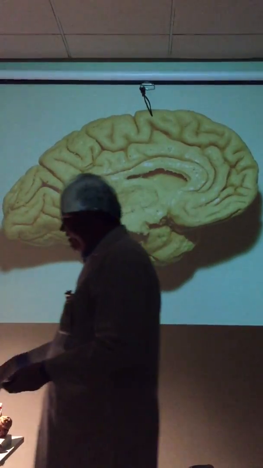Now you can take all these models one by one with you and see all the models, not only a single one, and remember all the things which we have been discussing.